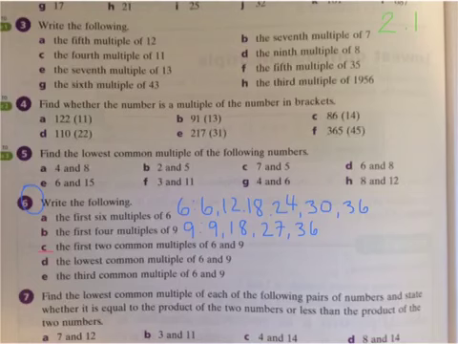So which are the first 2 numbers that we find in the list of multiples of 6 and the multiples of 9? So I can see 18, that's the first common multiple, and then the next is 36. And if we kept listing our multiples, obviously we'd have more common multiples as well.